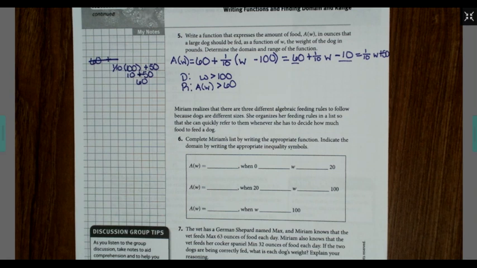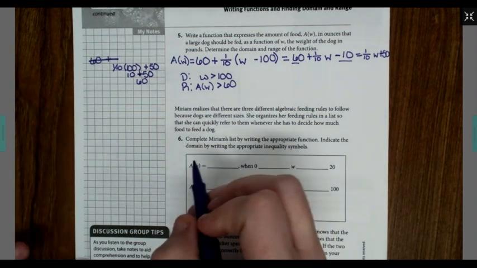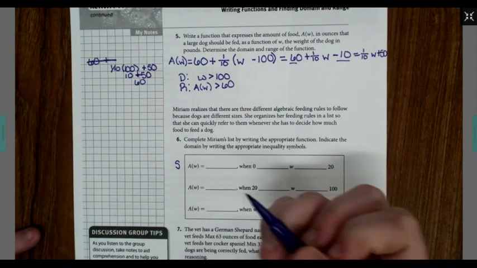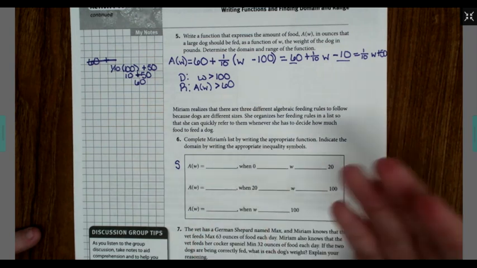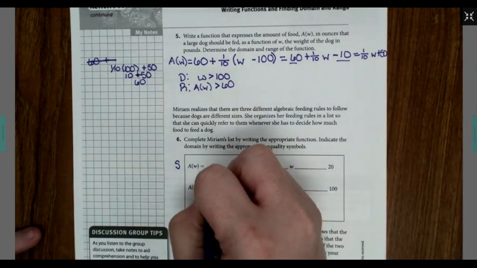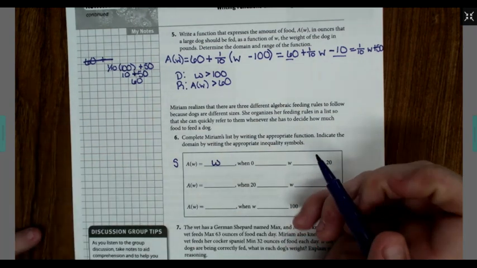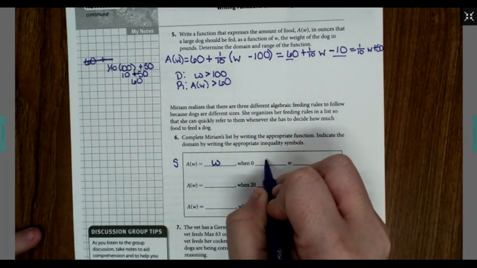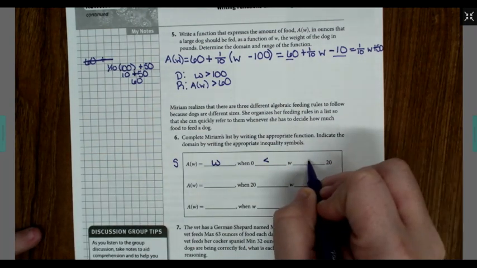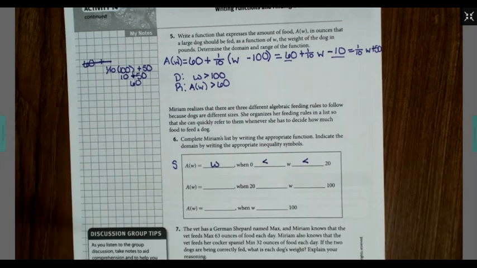All right. Now, if it's a small dog, that's the top one, right? We just feed it its weight in ounces. And that's only whenever our dog is between 0 and 20 pounds, right?